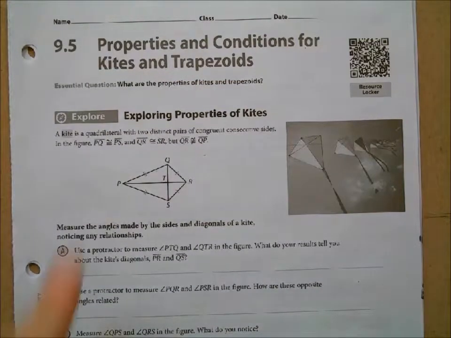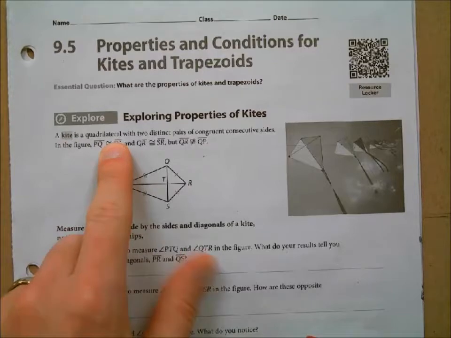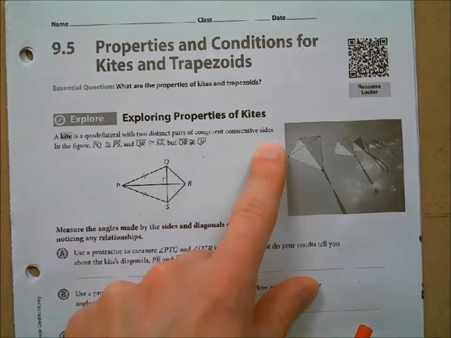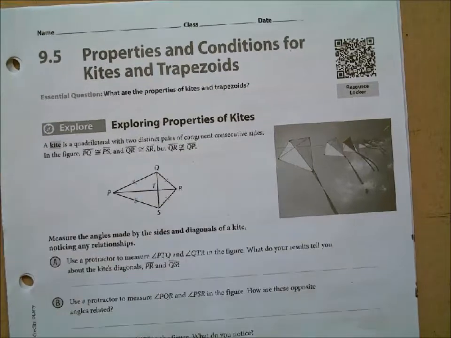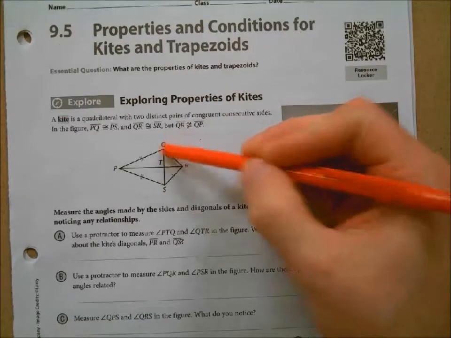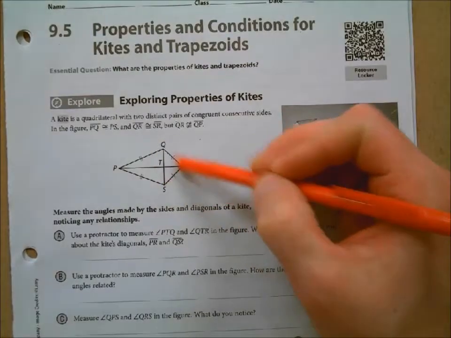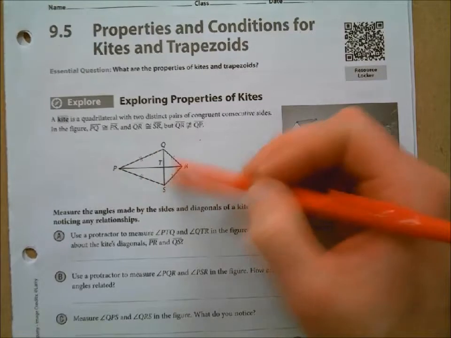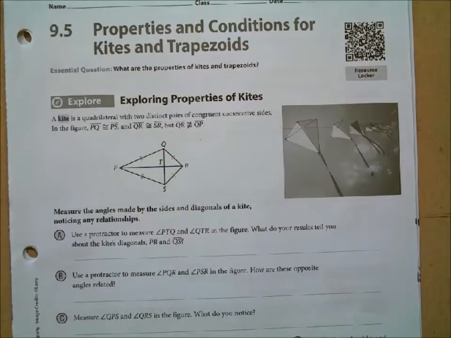So a kite is a quadrilateral with two distinct pairs of congruent consecutive sides. Distinct means that not all four sides are congruent, just two distinct pairs. So two pairs, and then another, different two pairs, are congruent consecutive sides. Like there's one pair right there, QR and RS, and then QP and PS are distinct from the original pair, and that creates a kite.